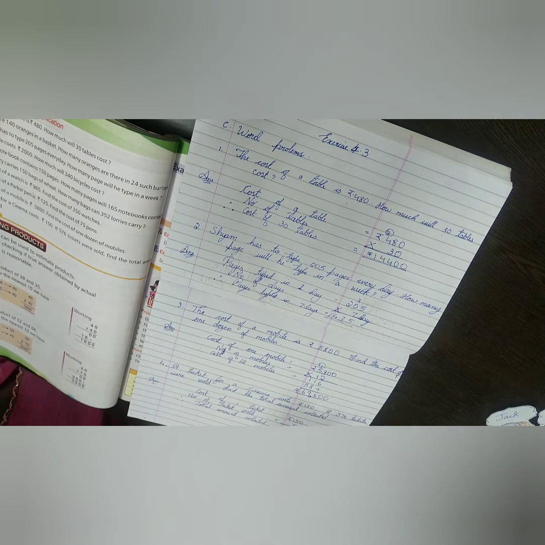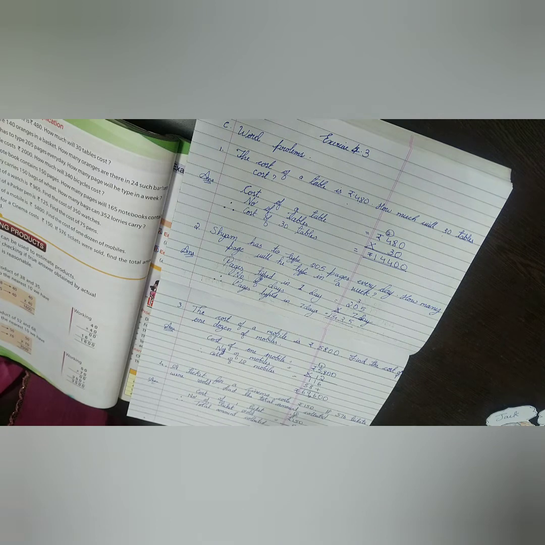6 zeros are 0, 6 5s are 30, 3 carry, 6 1s are 6 plus 3, 9. Now next number, 7 zeros are 0, 7 5s are 35, 5, 3 carry, 7 are 7 plus 3, 10.